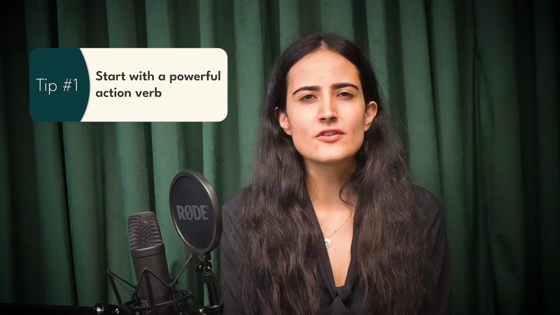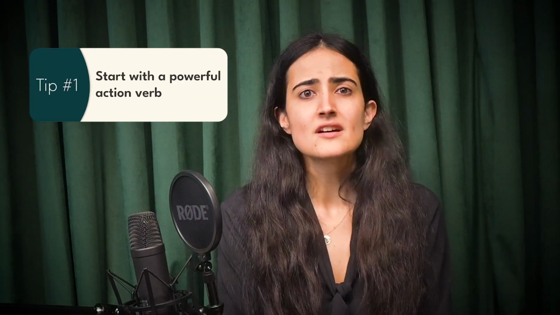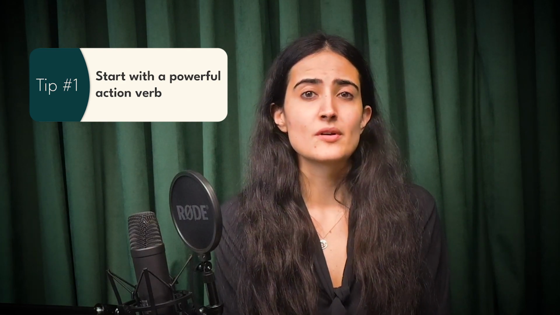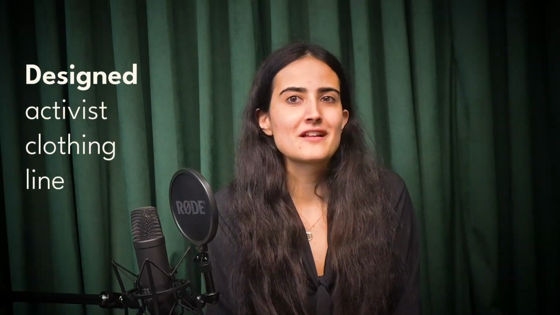Let's go. Tip number 1, start with a powerful action verb. Always. Don't waste precious space with full sentences and punctuation. For example, you want to start with these strong verbs like led a team of 30, recruited 250 volunteers, designed activist clothing line, raised 50,000 rupees for COVID relief, conceptualized. These types of verbs will really go far in making your activity list stand out.